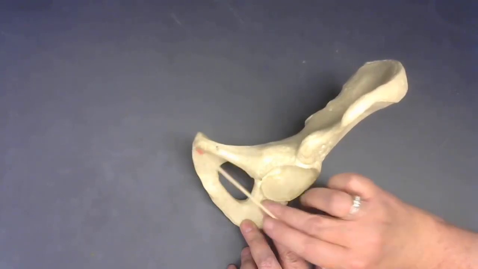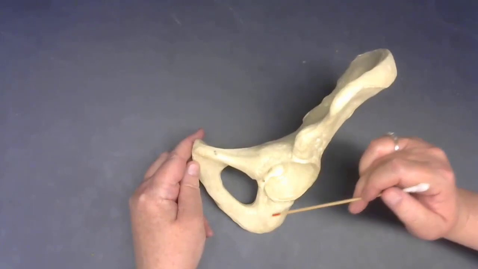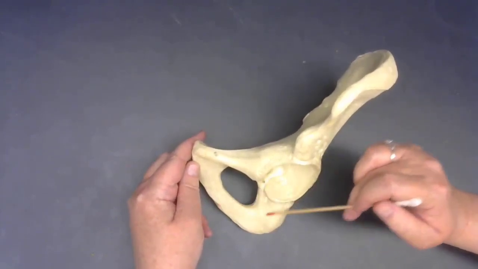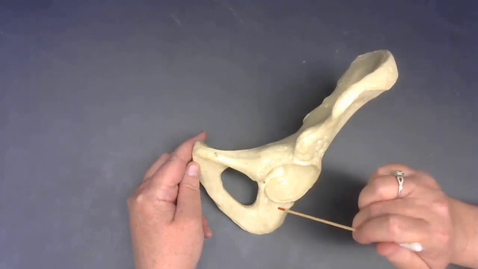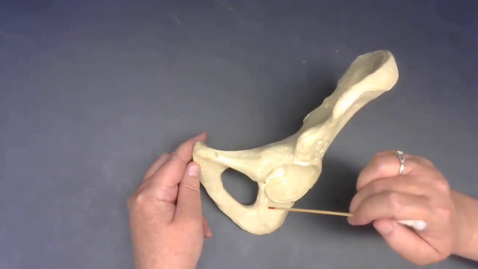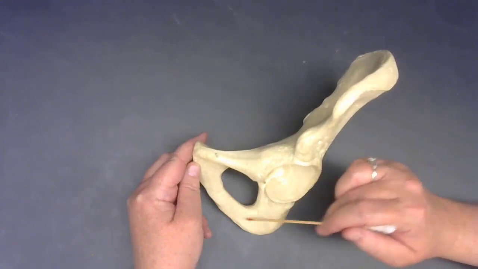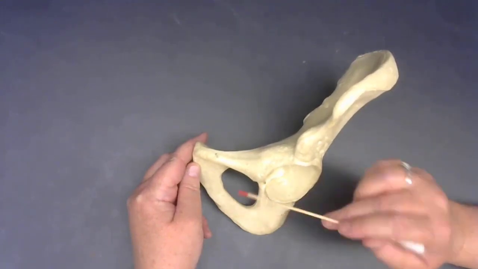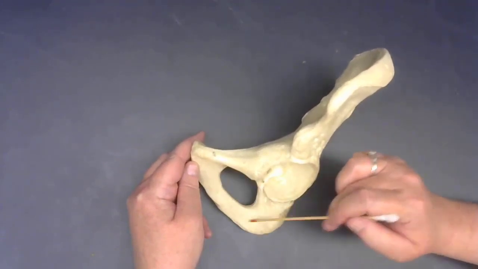His eyes have these big bags underneath them. His eyes are very red, and this is the ischium of the pelvic bone. Okay, so pubis, ischium.